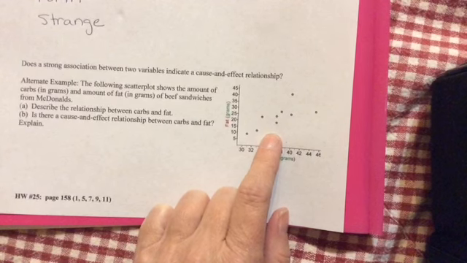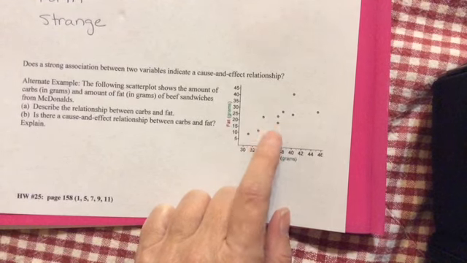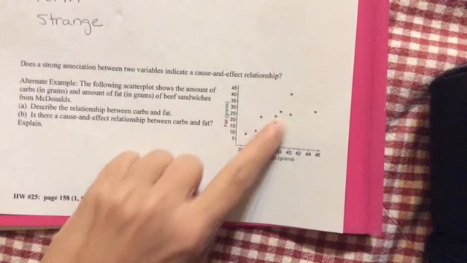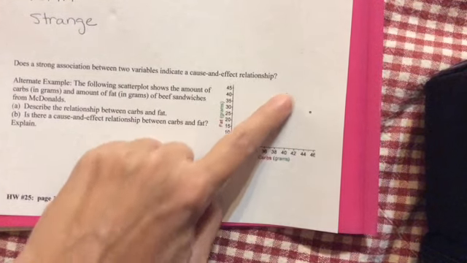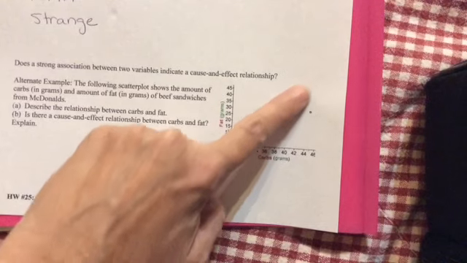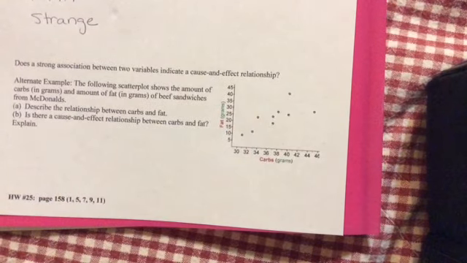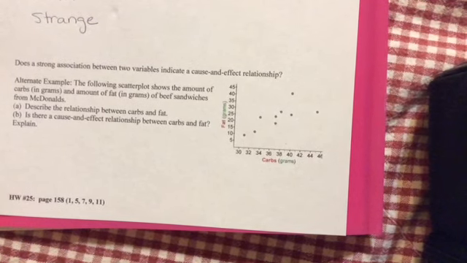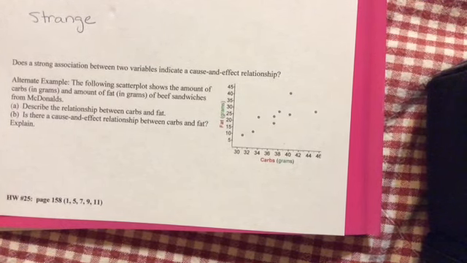Strength we're going to come back to in just a few minutes. But form, we don't see any particular curves going through this, so the form is generally a straight line, and that's usually what we're looking for, either straight or curved. And I don't see anything unusually strange about this.